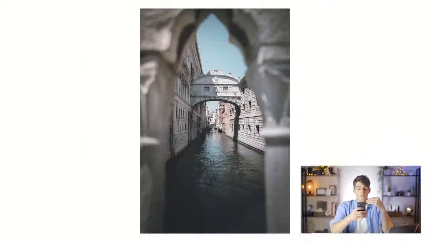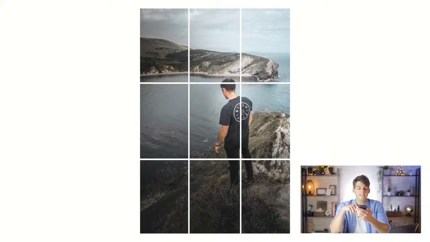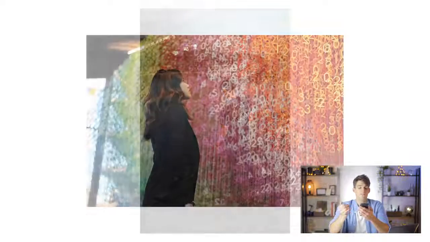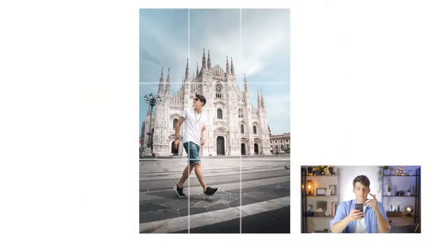In the first example, I want to show you the Bridge of Sighs in Venice. The subject is placed on the top horizontal line of the grid. As you can see in the second example, my friend is placed on the right vertical line. The rule is exactly the same even for horizontal pictures. In this case, Ilenia is placed on the left line, all along the left line, and is watching on the right.